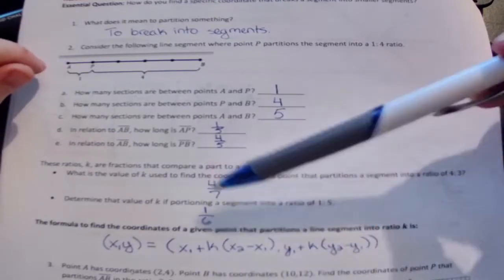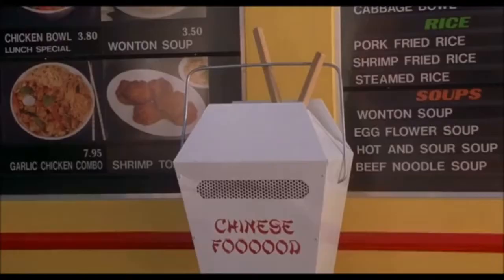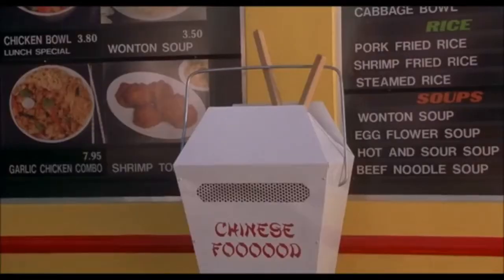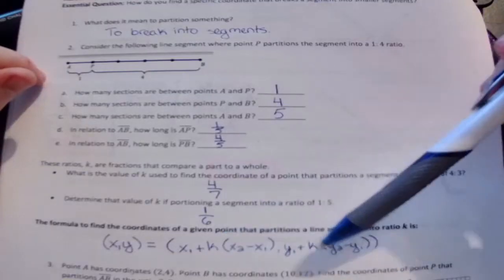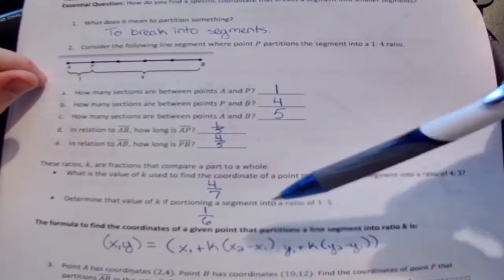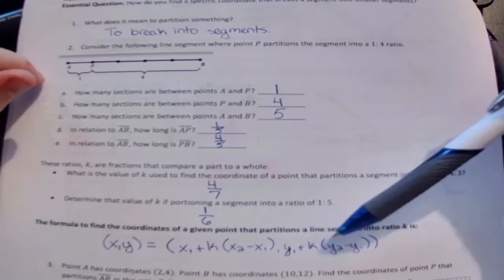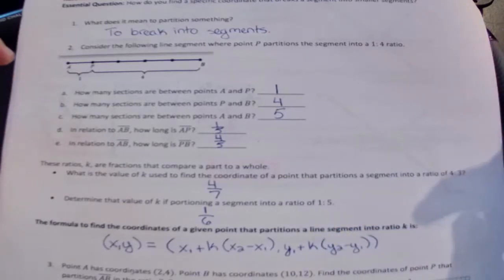X2 will be the x value of the second point that you're given. Whenever we're finding a point, there's an x and a y value. So what we did over here, we do the same thing over here, except with y values: y1 plus k, and in parentheses, y2 minus y1. That is the formula that we'll use for partitions.